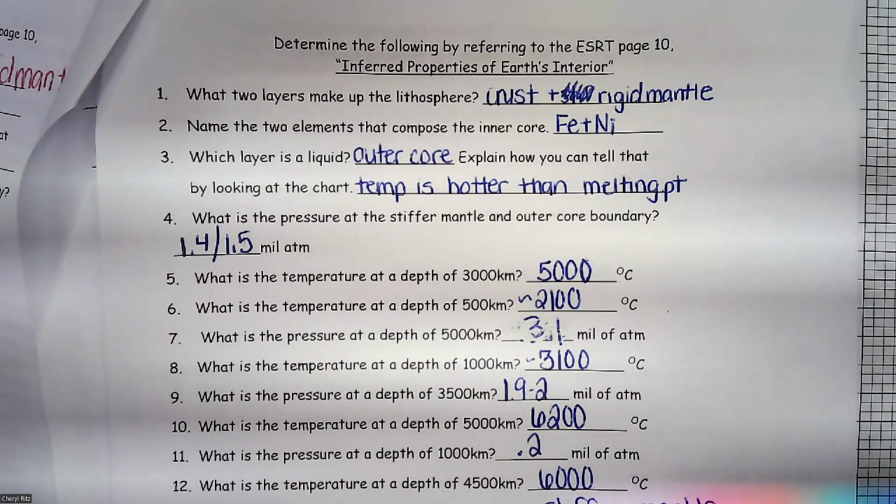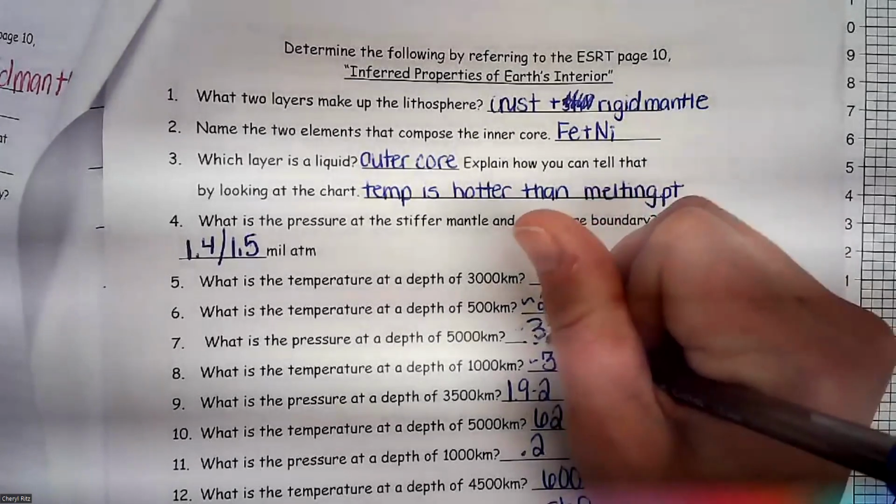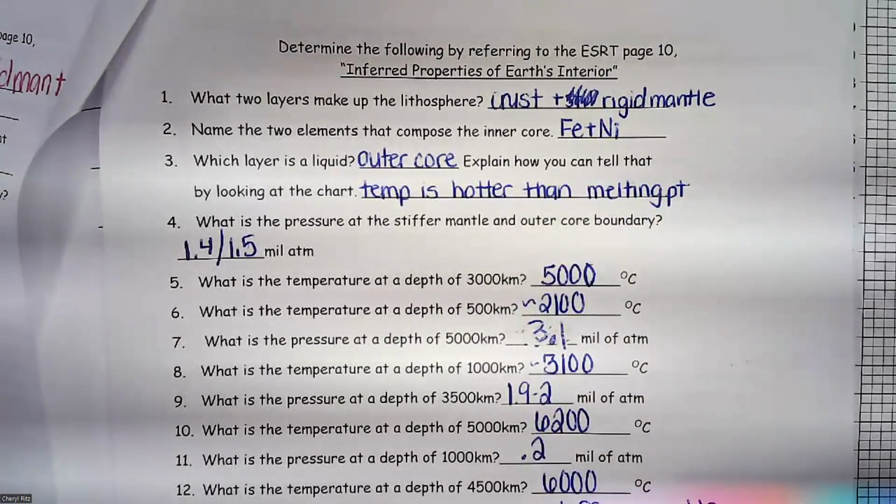I screwed up number 7. I just got so used to doing temperature. I went ahead and did it originally and then realized that wasn't what the question asked. So don't screw up like me twice in a row. Make sure you read the words. It did ask for the pressure. I said it was about 3.1. I'm not sure if you can see the point. Number 8, I went with 3,100.